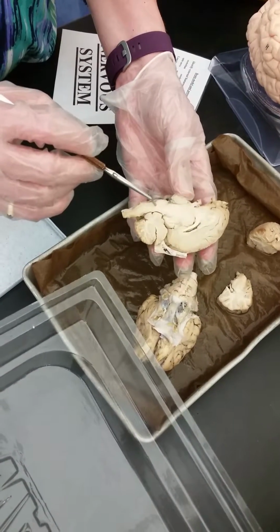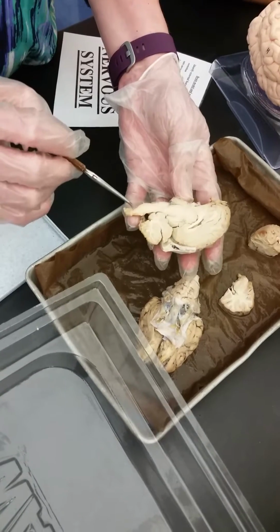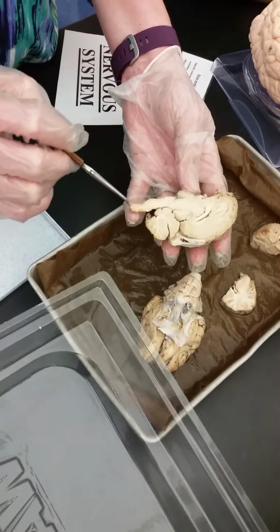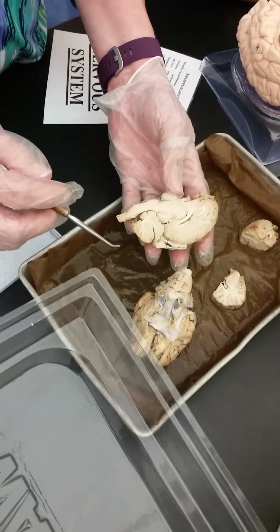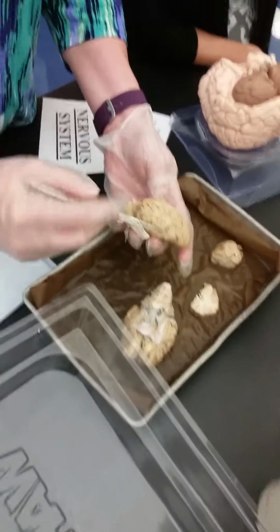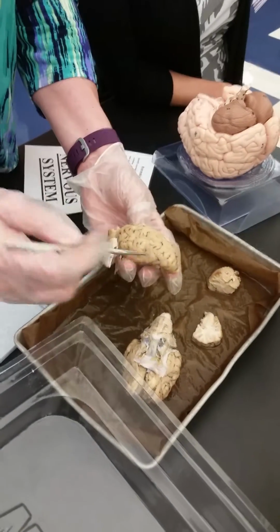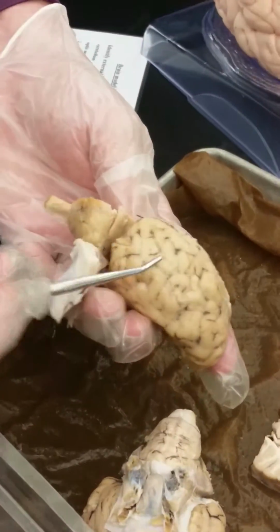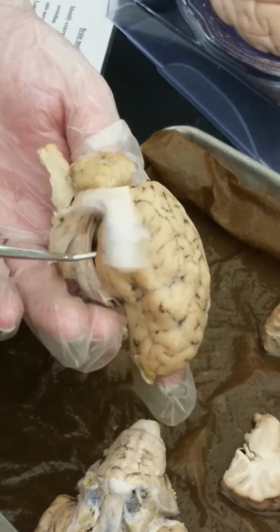The pons, the medulla oblongata, and then this is the spinal cord. That's where it's going to connect to. And where would the white matter, gray matter be? So, okay, let's take a look. This is half a brain, right? So this is one of the cerebral hemispheres, and this is half of the cerebellum.